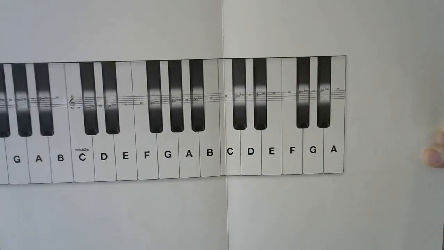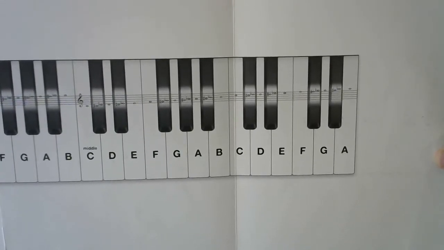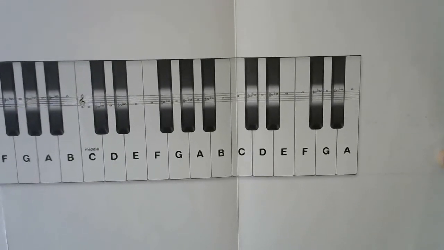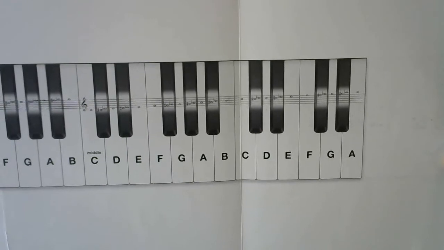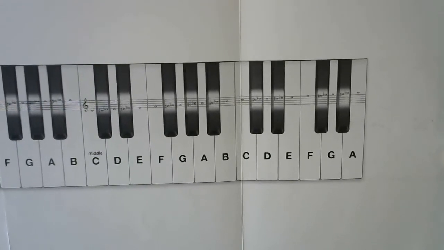Now if we go C to E flat, that's a minor third. And we made it smaller by a half step, by one note. So C, middle C to E, major third. C to the second black key below E, C to E flat, minor third.